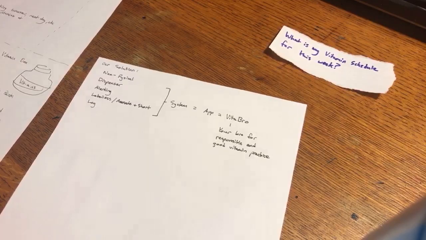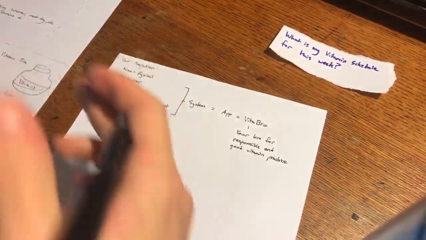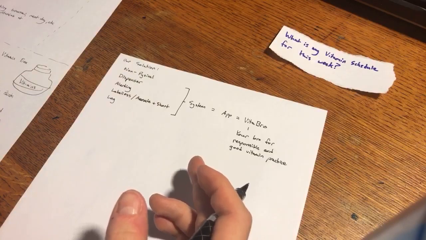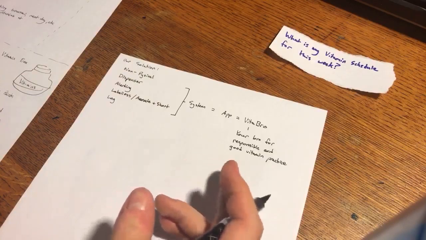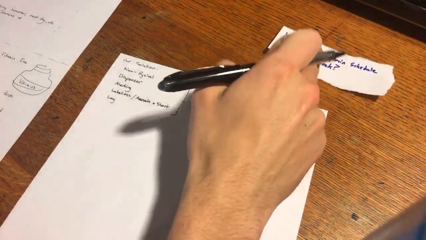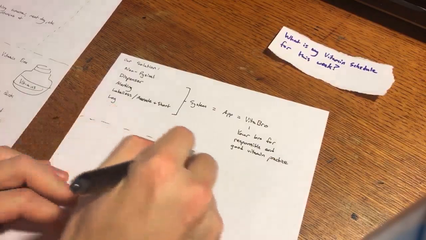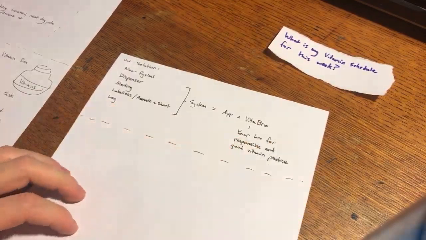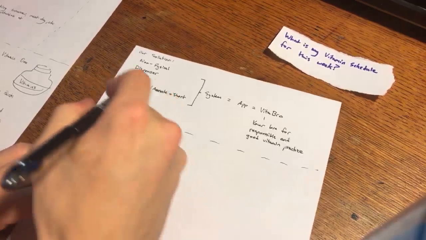So what I'm going to do is, in order to even start a user flow from here, I need to figure out a process that I'm going to take. So the question, like we said before, what is my vitamin schedule for this week? Let's say we have a calendar, okay?